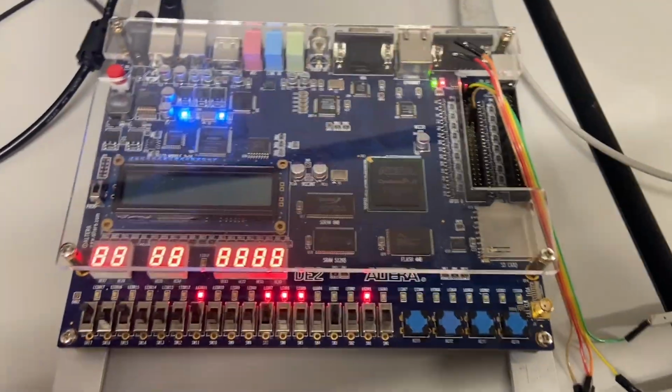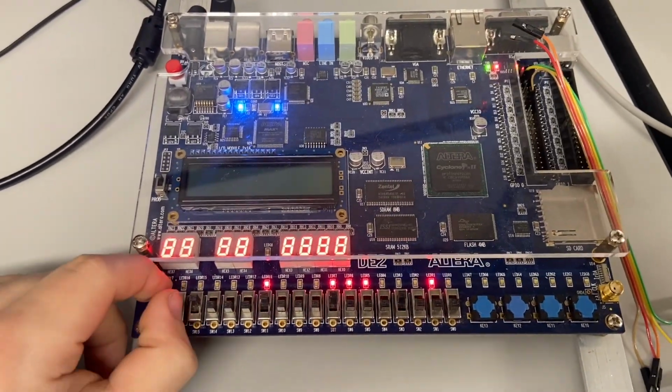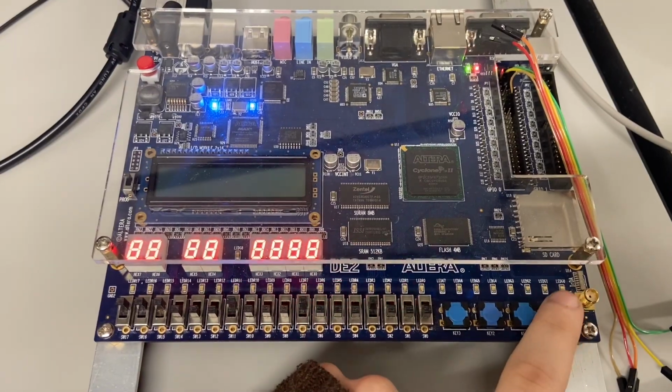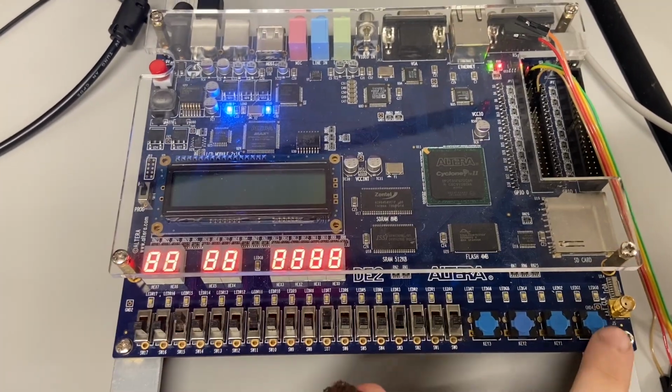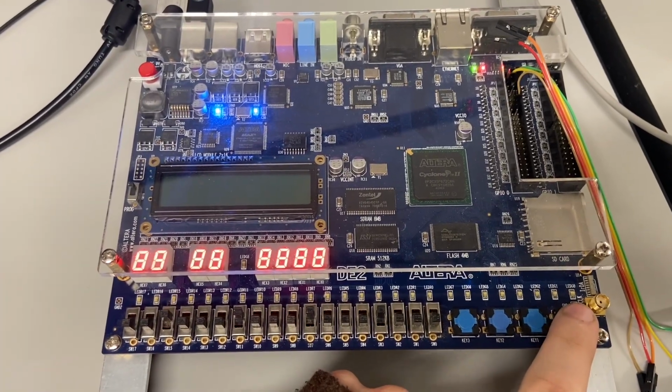As you can see, I was fiddling with it a little bit, so I can set my reset high and just kill the whole thing. This is my start switch, so if I don't hit that, then it does nothing, the state doesn't change.